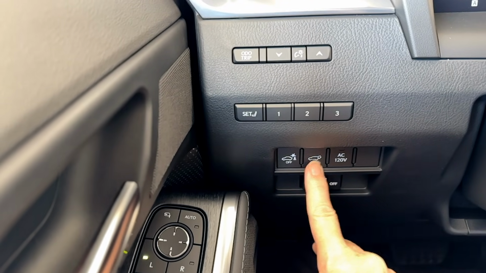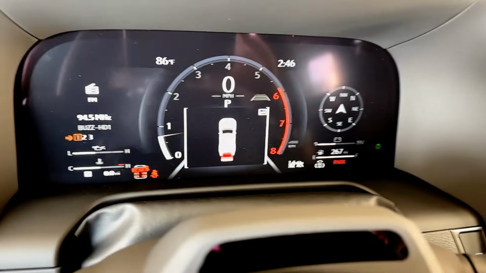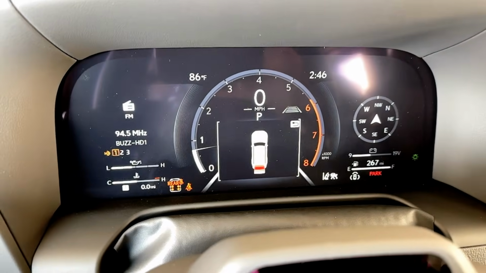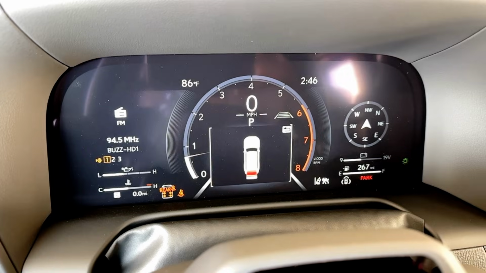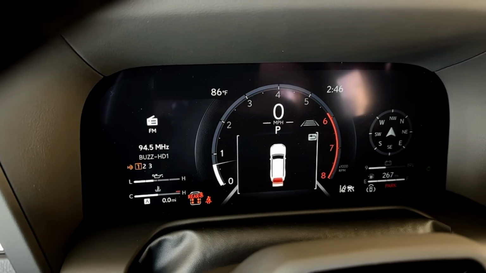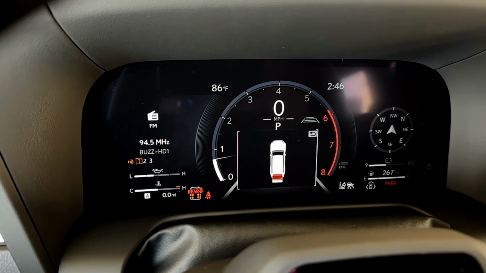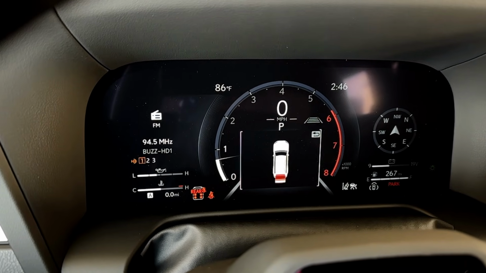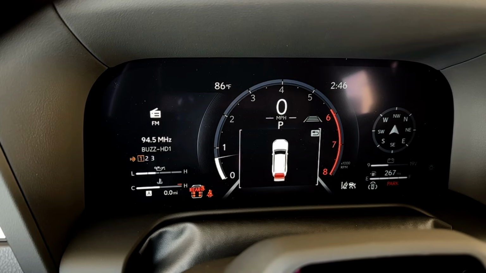Just push and hold. You'll hear the beeps. You'll see an indication on your multi-information display, just letting you know that that power back door is being opened. Push and hold again. You'll get the beeps, you'll see the display, and the power back door will close.